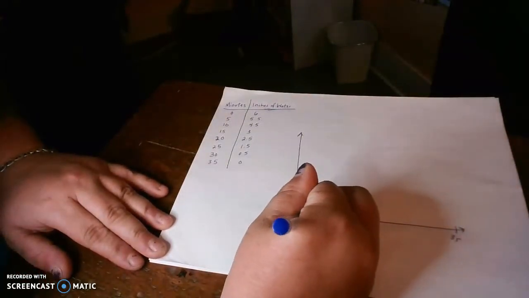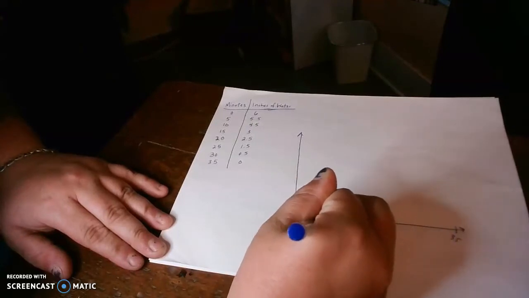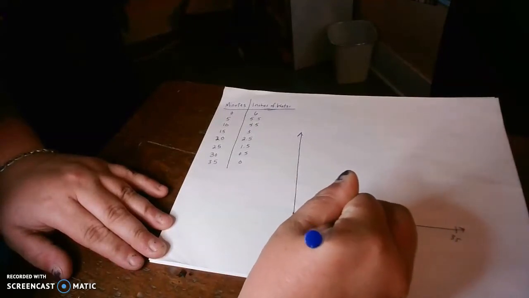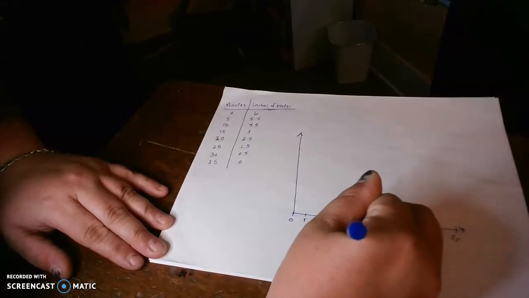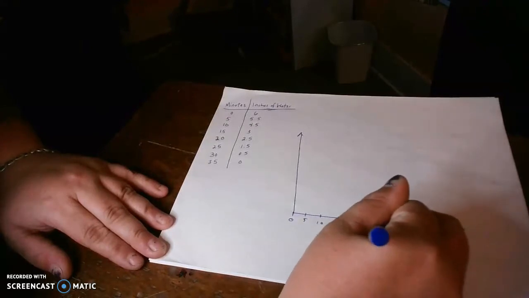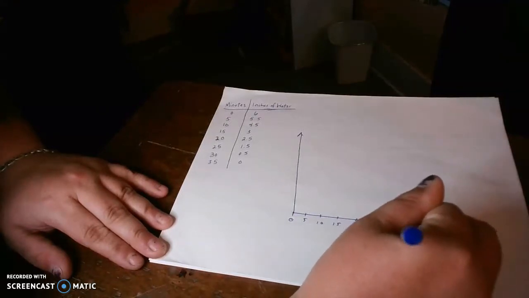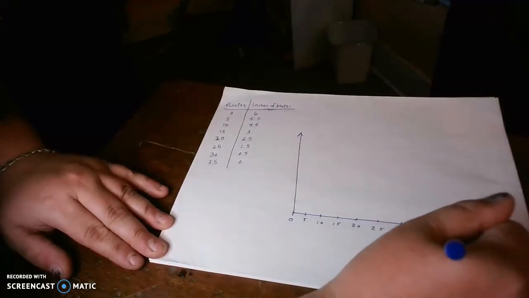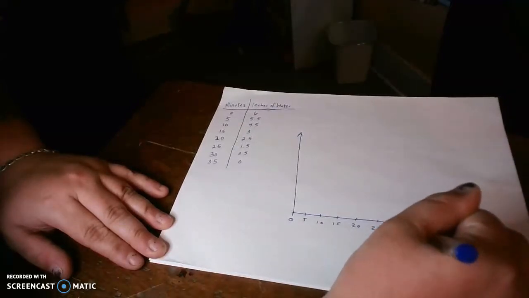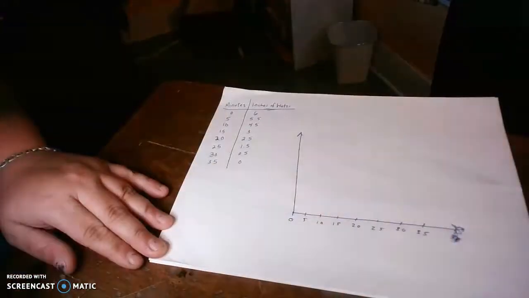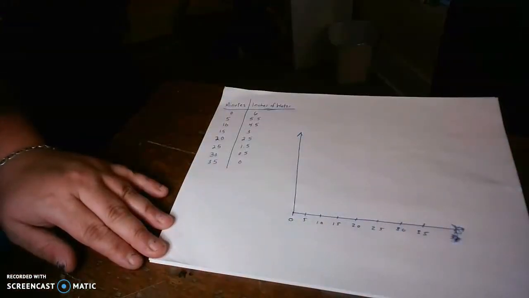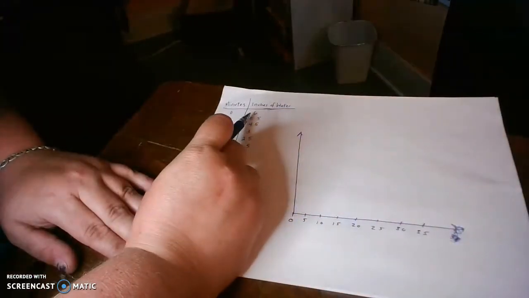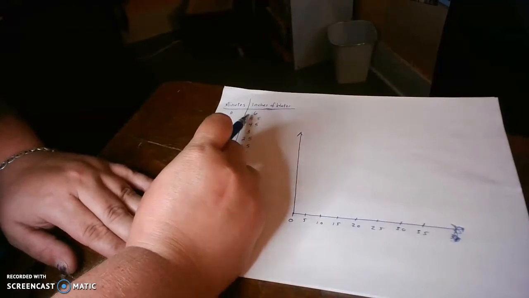So I'm going to go 5, 10, 15, 20, 25, 30, okay, and my spacing was not quite right, so I'll get rid of that guy. 35. There we go.